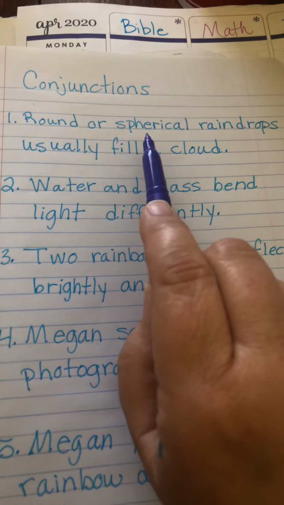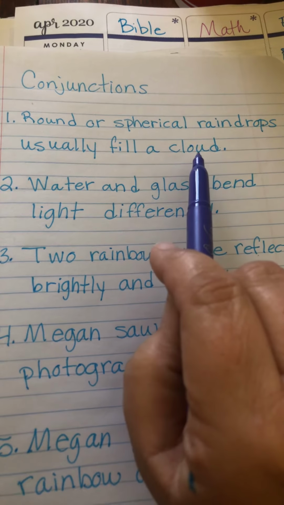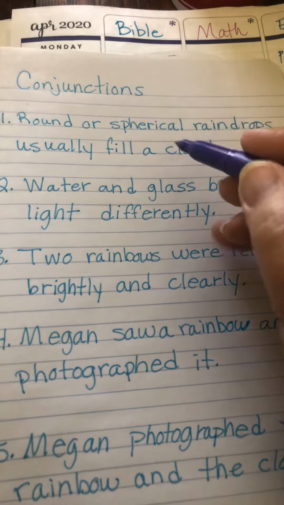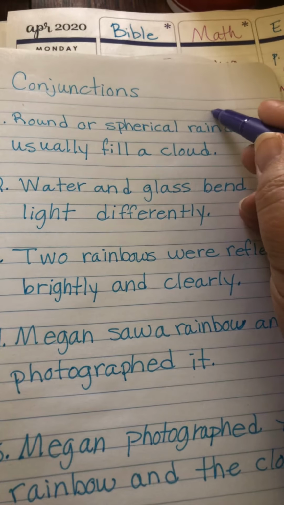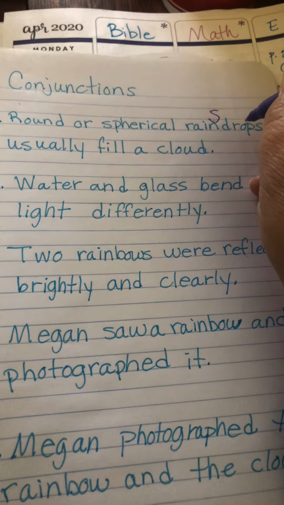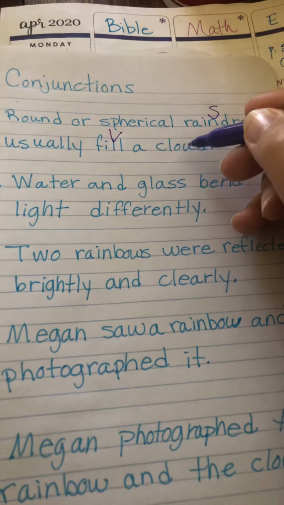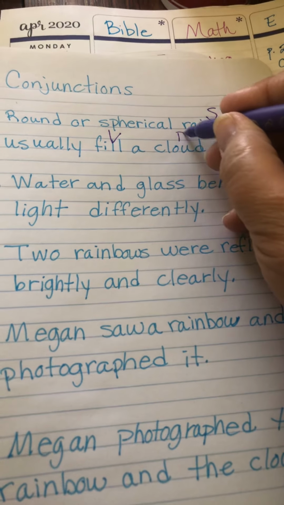Round or spherical raindrops usually fill a cloud. Well, I know my subject is raindrops. And what are the raindrops doing? They're going to fill, and cloud is my DO.